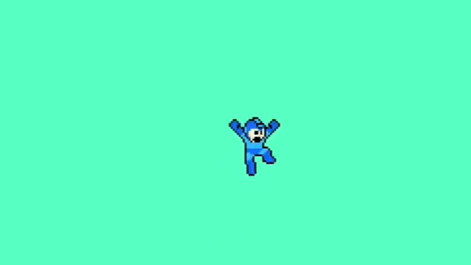So anyway, Mega Man will run back and forth when you use the left and right arrow key. Space bar controls his jumping. And if you stand there for a few seconds, about 3.5, then he'll blink.